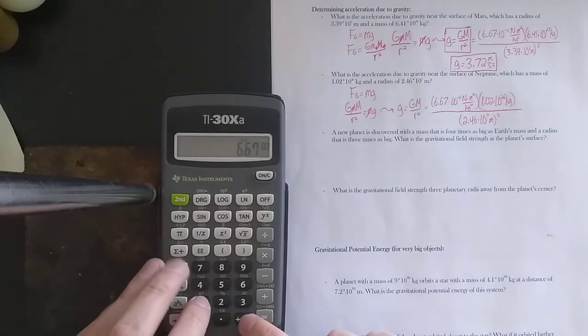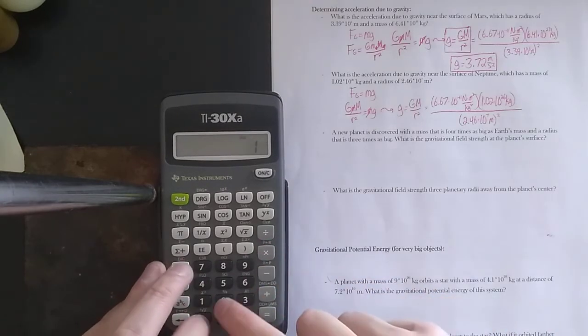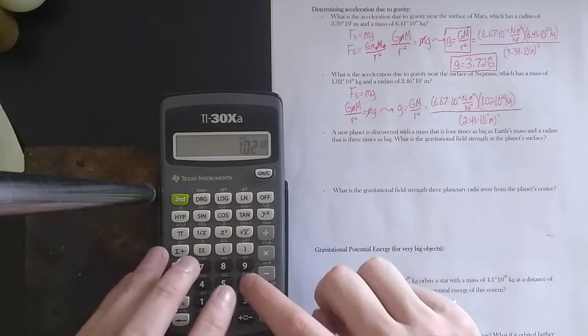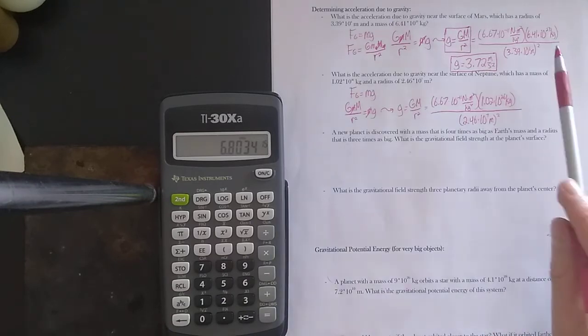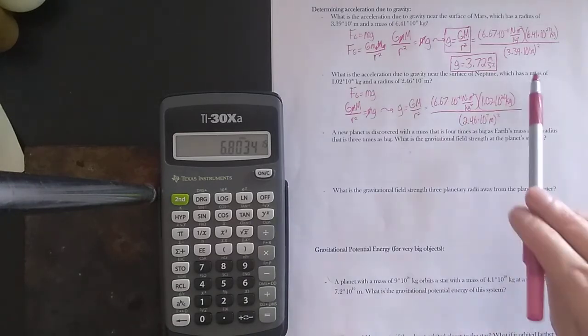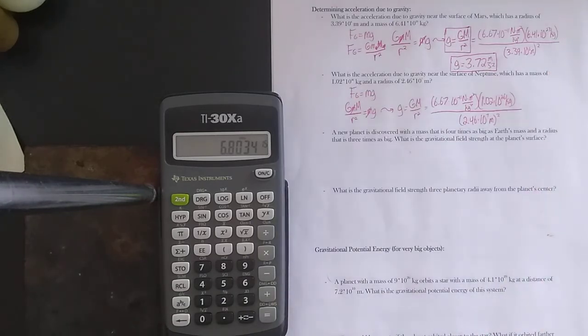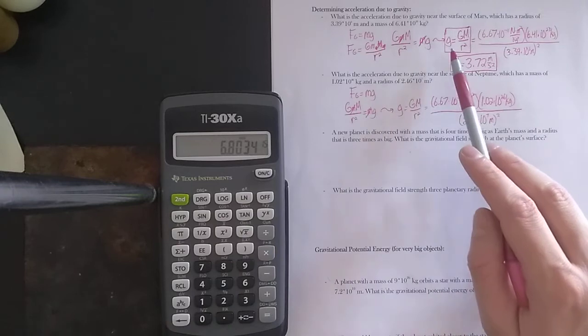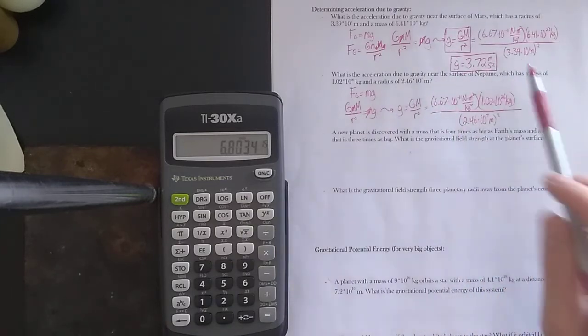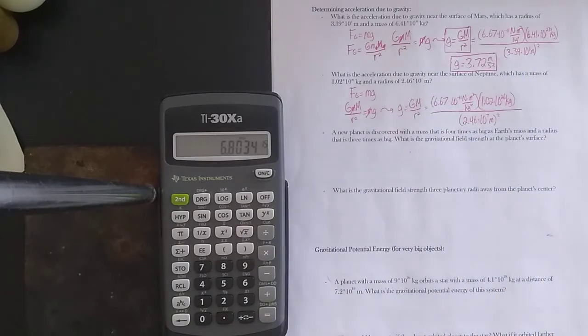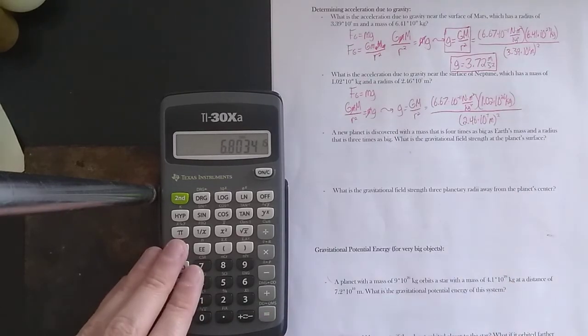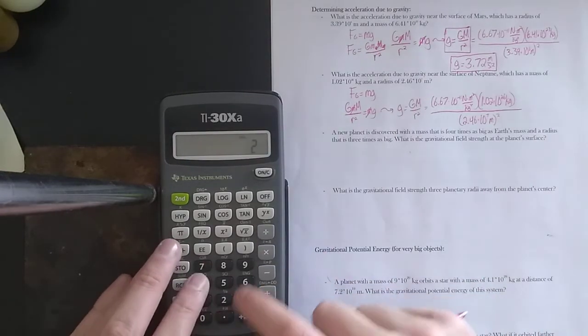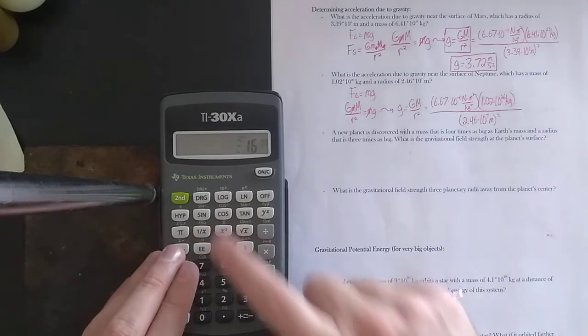So you'll notice that when we did this for Mars, we got a lower acceleration due to gravity. That kind of makes sense because Mars has less mass than Earth, and even though it's smaller than Earth, the fact that it has so much less mass means that g is going to be smaller. Basically, the bigger the mass, the bigger g is; the bigger the radius of the planet, because you're getting farther away from the center of mass, the smaller g is. Okay, there's the top. Divide this by 2.46 times 10 to the 7th squared.